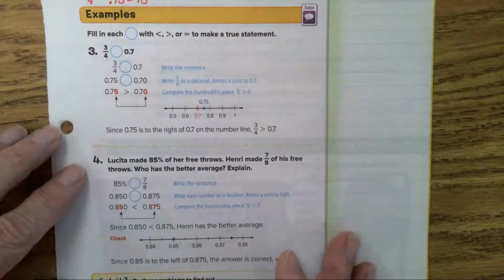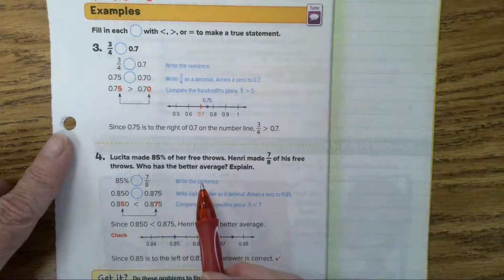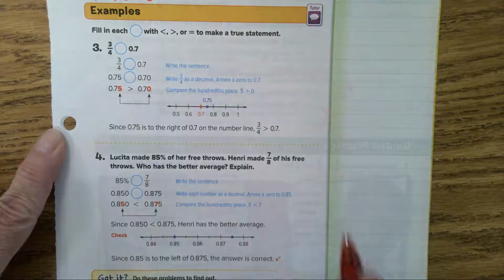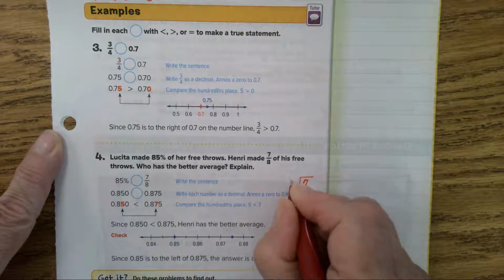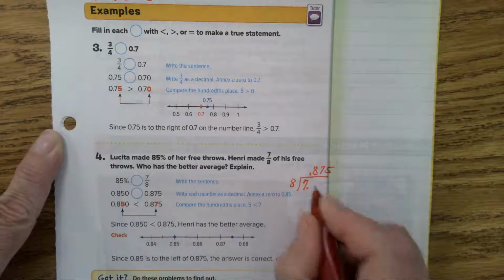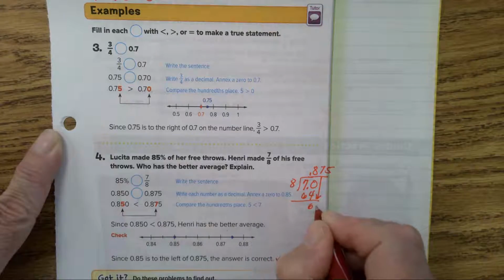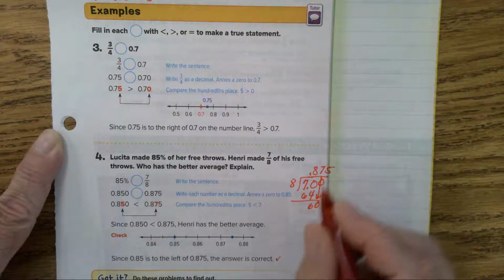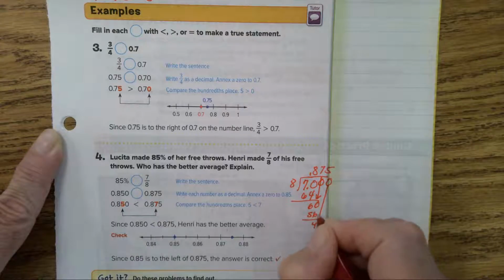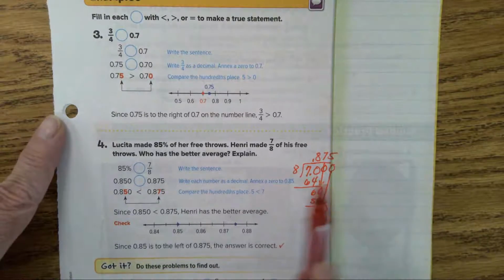Lucita made 85% of her free throws. Henry made 7/8 of his free throws. Who has the better average? Well, on this one, 7 divided by 8 equals 0.875. 64, subtract, bring down, or we add a 0, bring it down, it goes into it 7 times. 56, subtract, add a 0, bring it down, it goes into it 5 times. So you can divide it, you get 0.875.